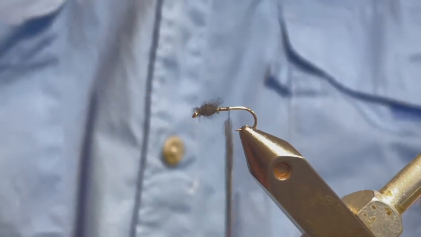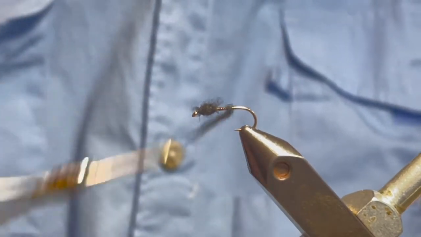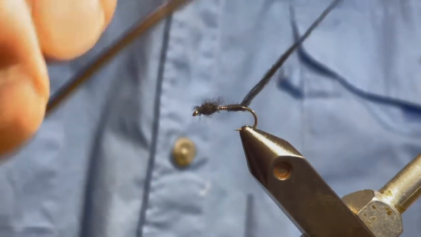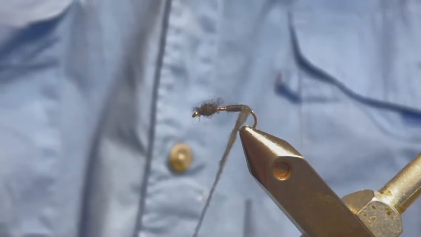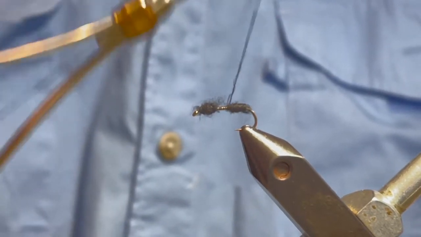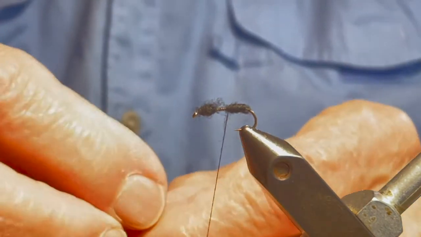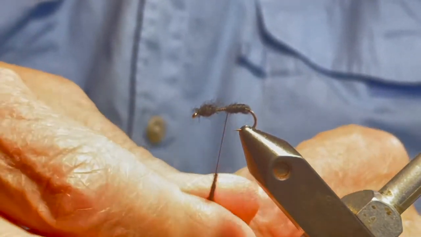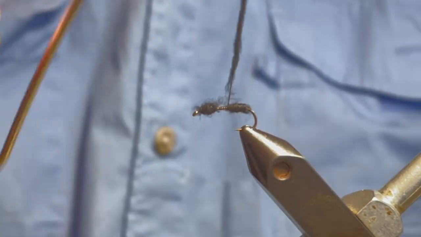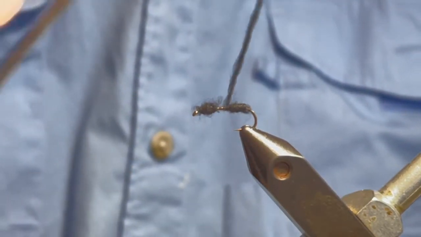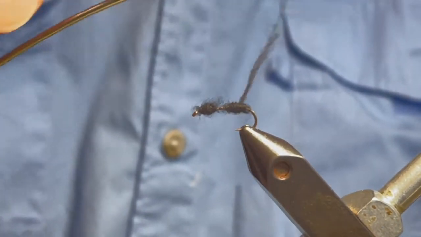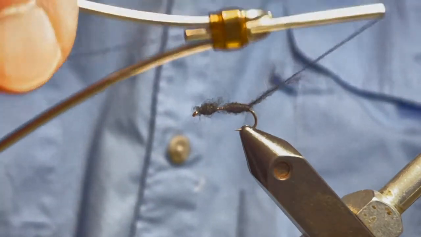So you might think that you could apply the same principles that I'm using in this pattern to make a beetle or maybe a moth pattern or some other type of terrestrial. So I'm working right now to create that long abdomen, which is also going to be an elongated sort of football shape on this fly. So again, you see me applying more and more dubbing until I get just about the amount that I want.